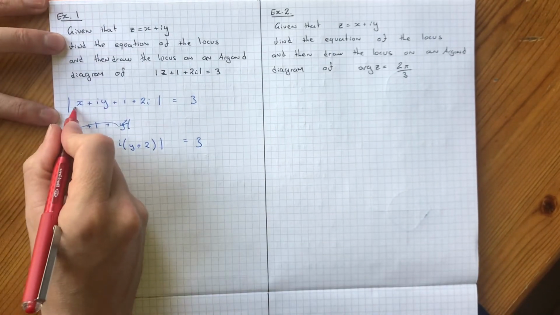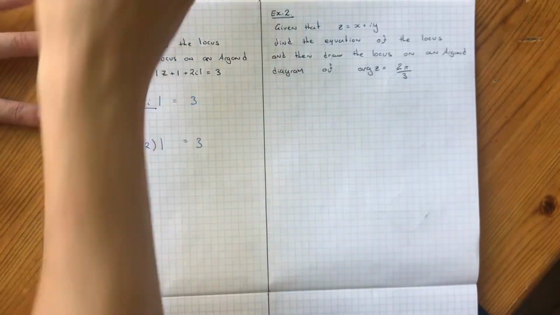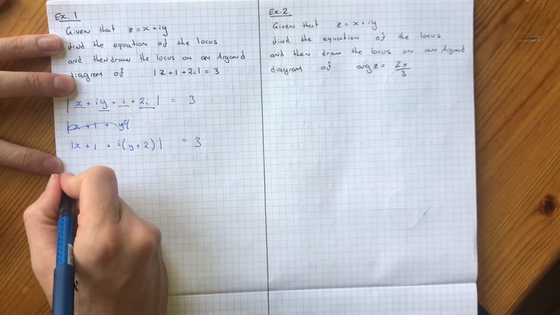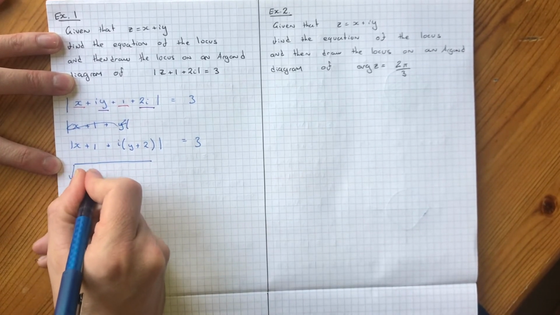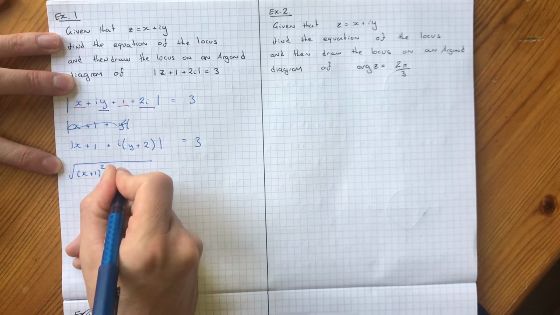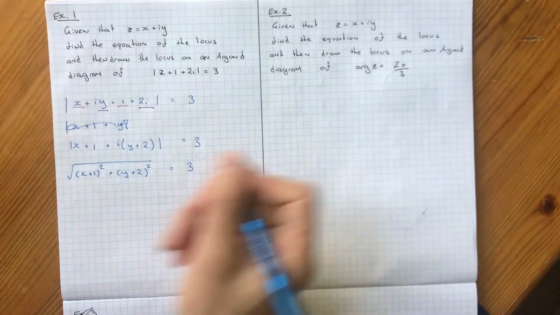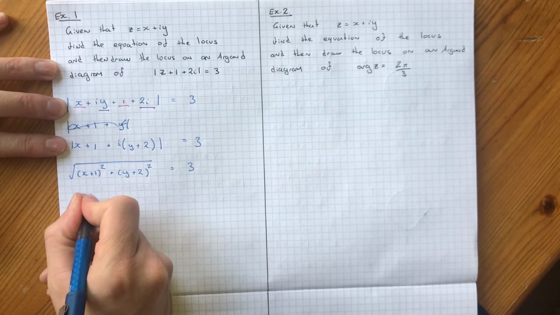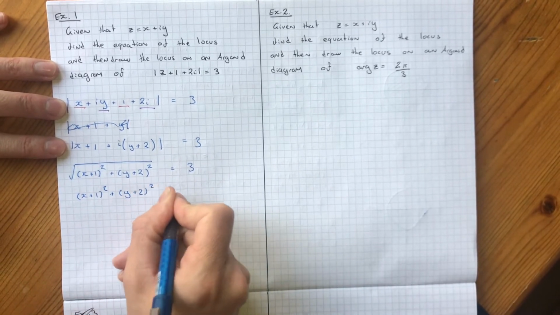So we've got the real parts there and the imaginary parts there. The reason I'm doing this is because now I'm going to take the modulus of it, which is the square root of just the components, which is going to be the square root of x plus 1 squared plus y plus 2 squared equals 3, ignoring the i. And then we can get x plus 1 squared plus y plus 2 squared equals 9.